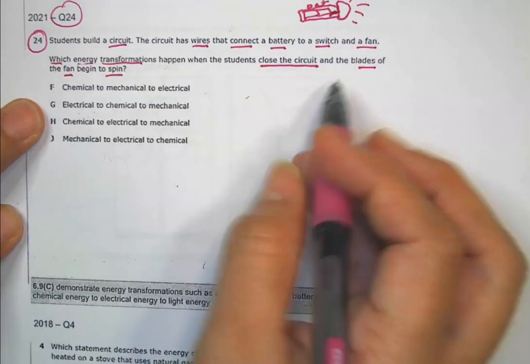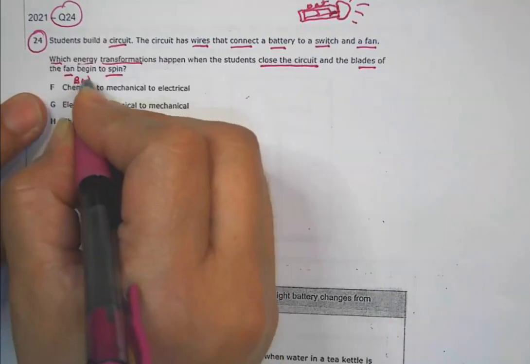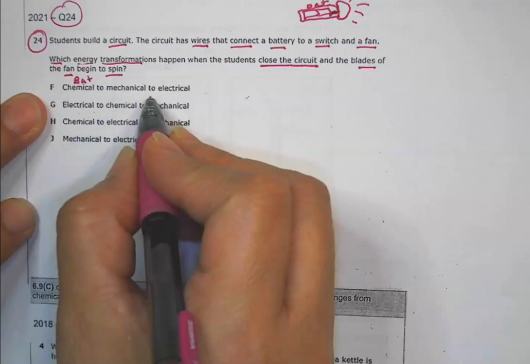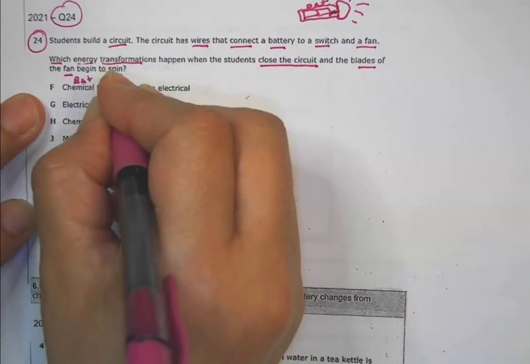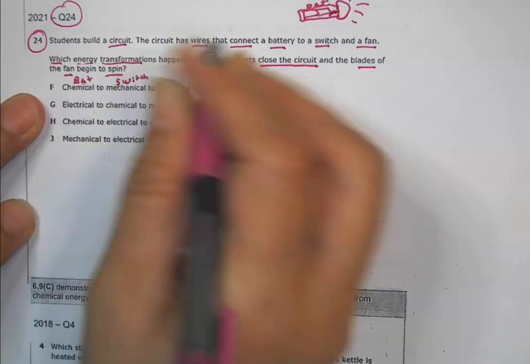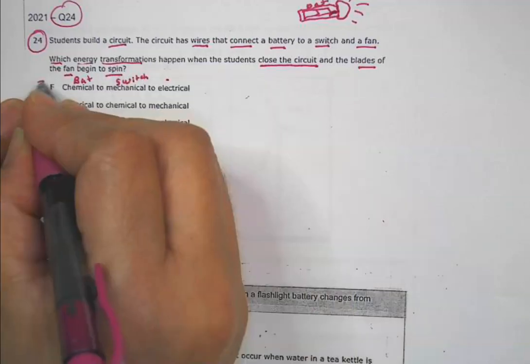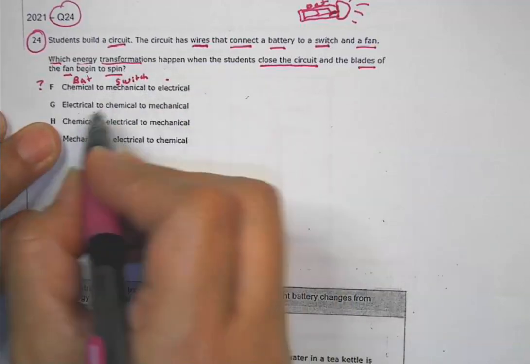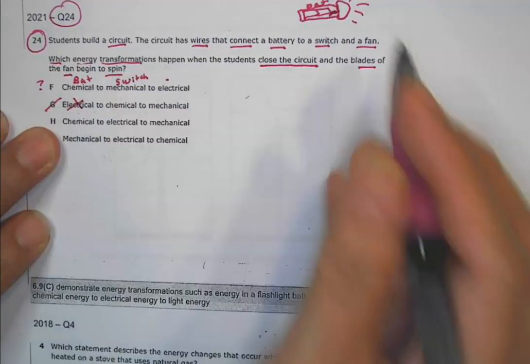So then we go from chemical, because it's coming from the batteries. So I like that. To mechanical, because we're moving the little switch. So you know what? Maybe. And then to electrical. Okay, sounds good. Maybe. No, we need the chemical before we get the electrical because of the batteries.